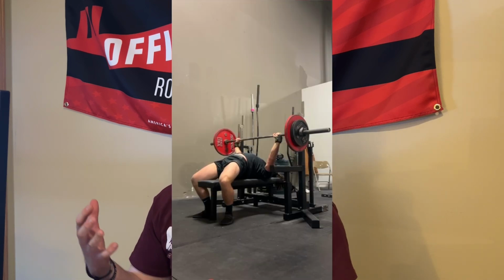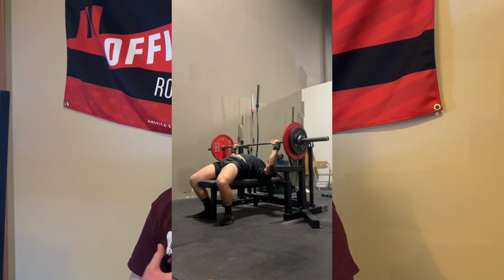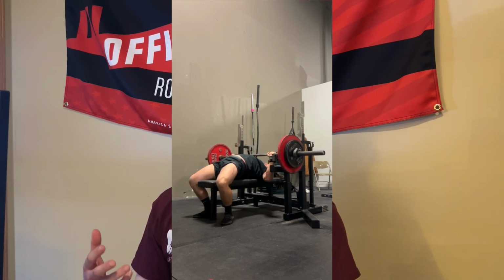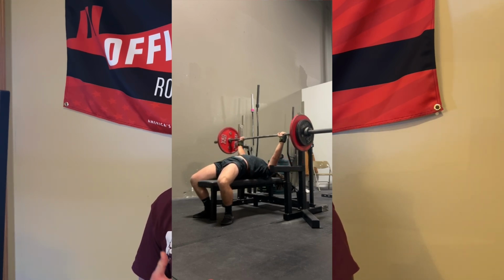All right, so next is long pause bench press, and this is very self-explanatory. We're just pausing for longer. In powerlifting, we are waiting for a press command. Oftentimes, we're going to be asked by judges to hold the bar on our chest for a little while, and training long pause can be a great way to prepare for this.